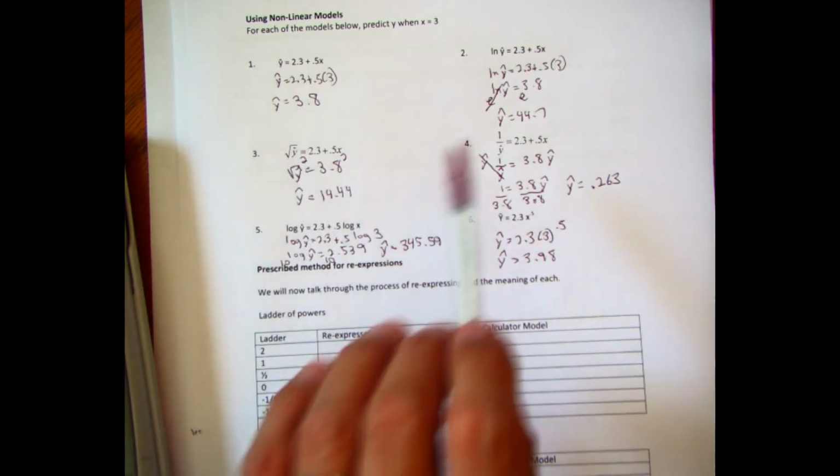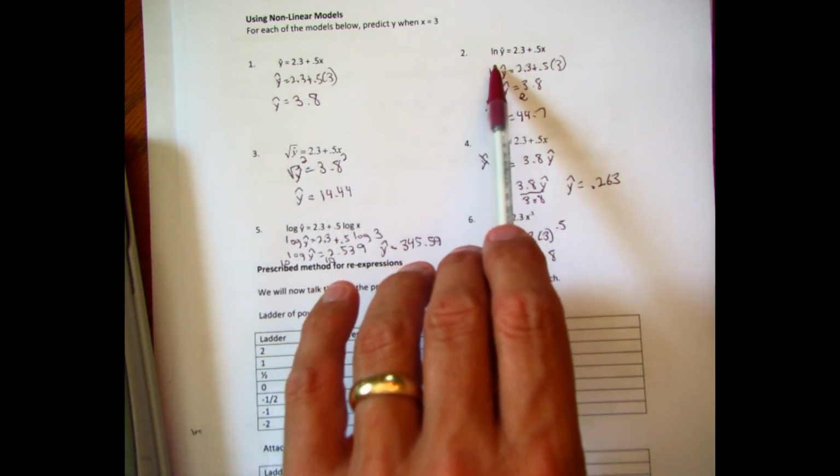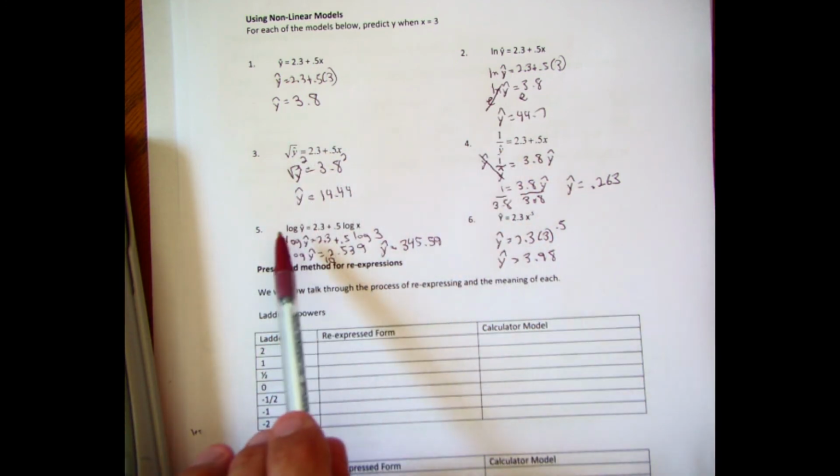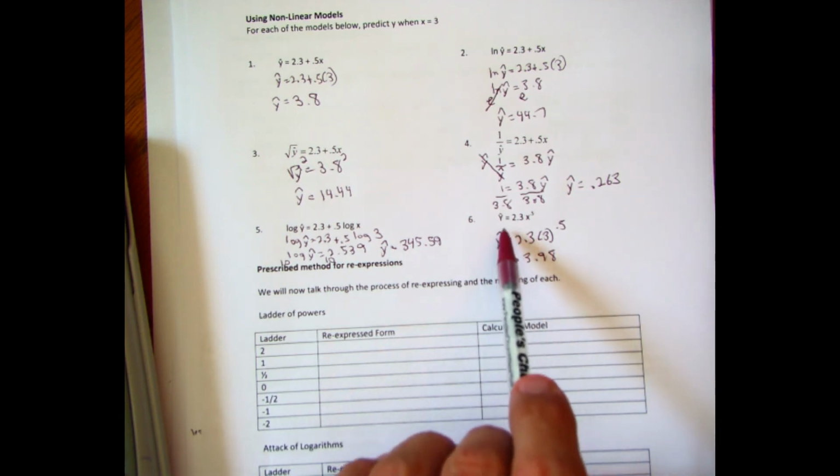So that's how you would solve for y predicted given a line, natural log of y, square root of y, reciprocal of y, log x log y, and that right there is a case where this is an exponential model. So it's a little bit of review of math that we're going to need going forward.